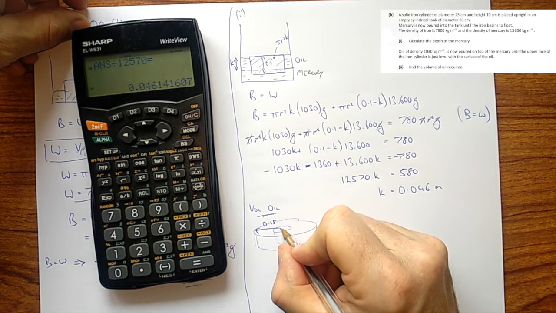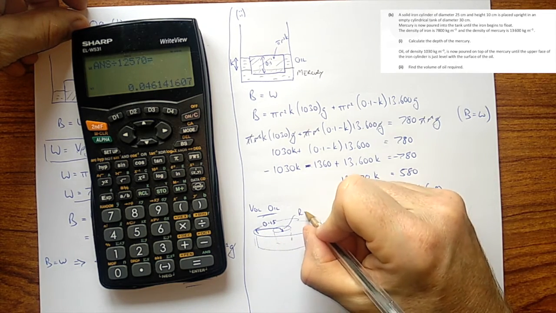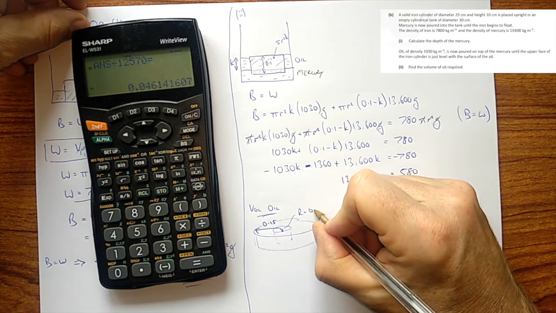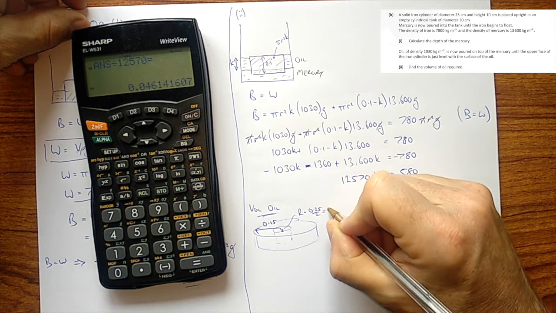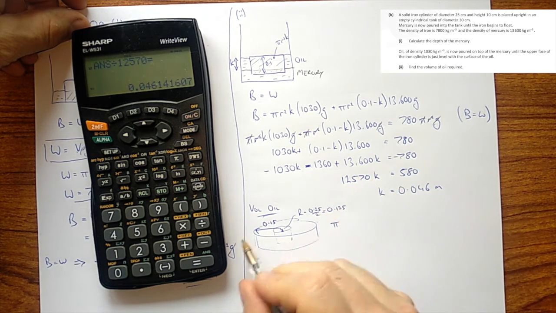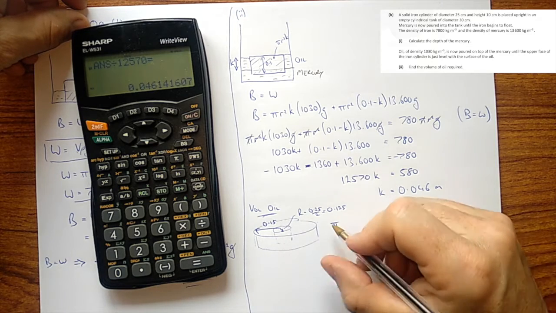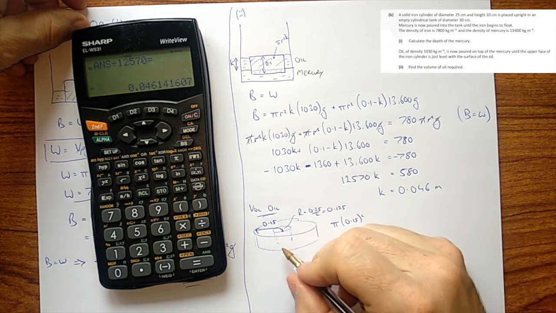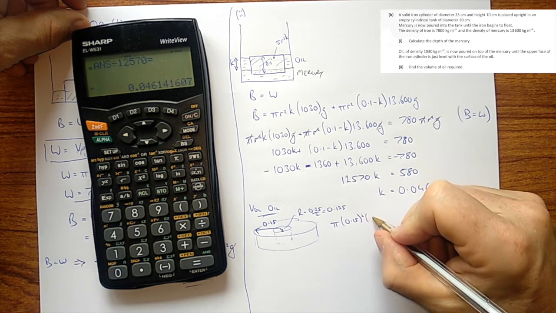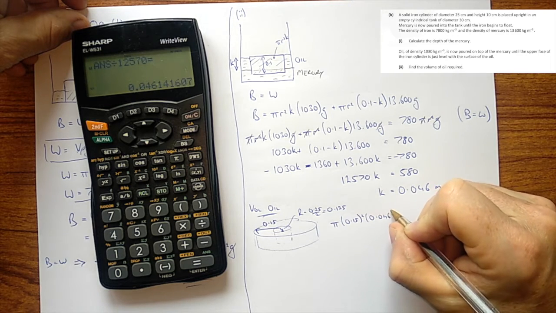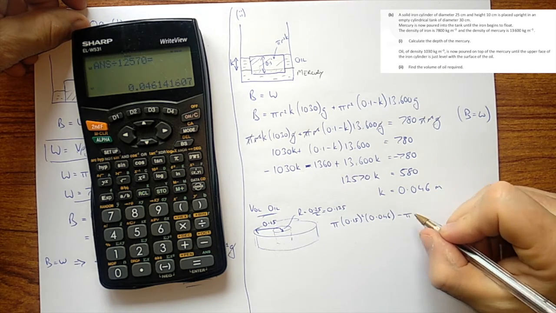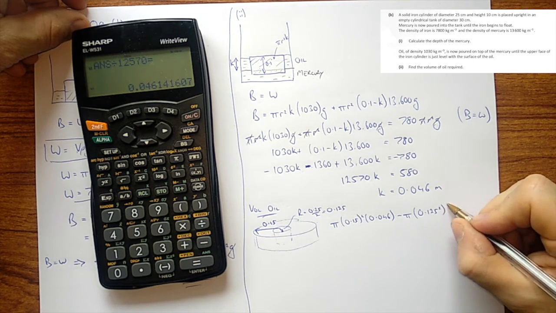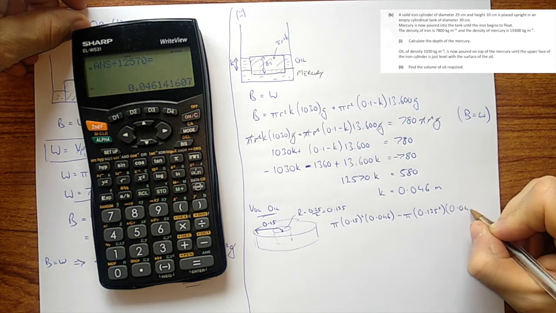And for the little one here, the radius equals 0.25 over 2, so that's 0.125. Let's lay this stuff out clearly, because this is a great way to make small mistakes. Okay, pi by 0.15 squared by k, 0.046, minus pi by 0.125 squared by 0.046.